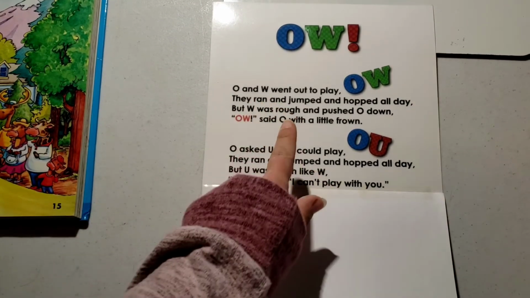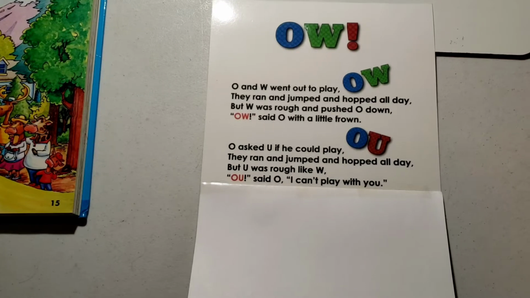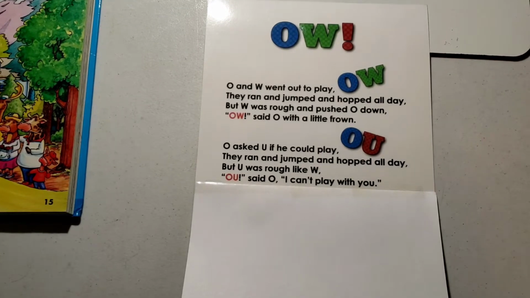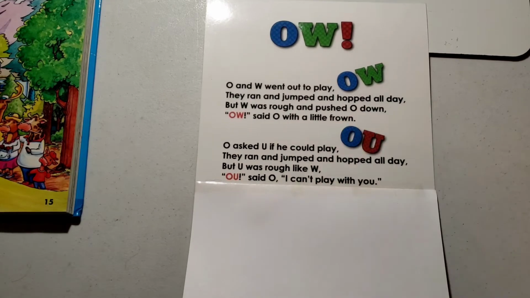It says, O and W went out to play. Ow! They ran and jumped and hopped all day. But W was rough and pushed O down. Ow, said O with a little frown. And then you see the word frown with our O-W, frown.